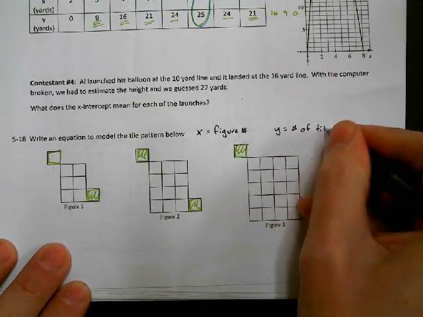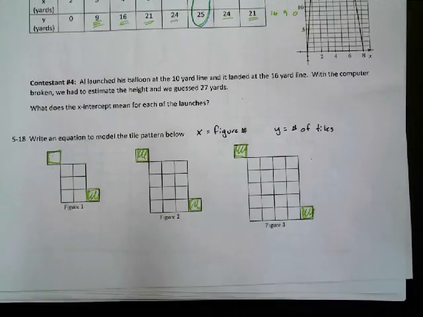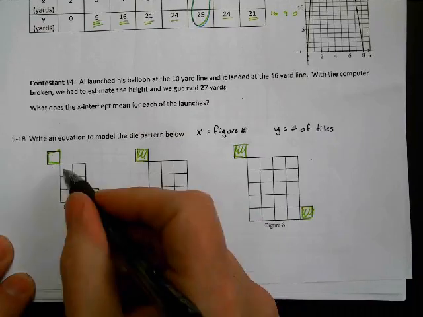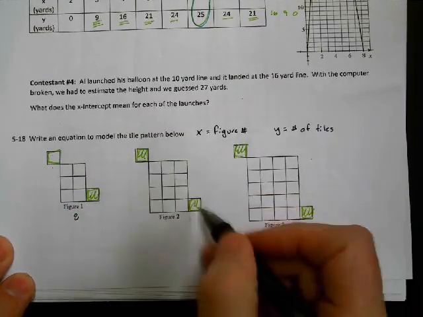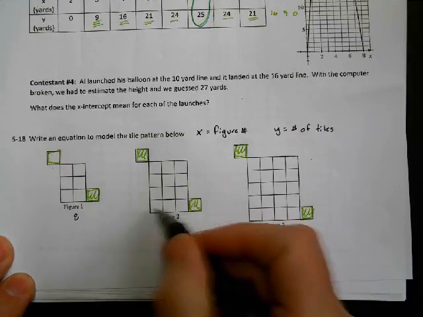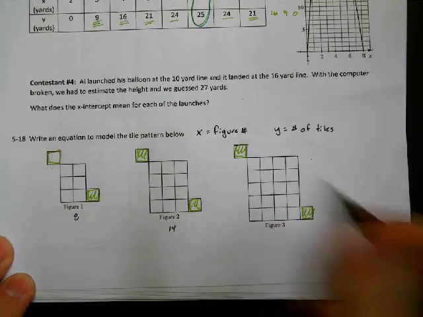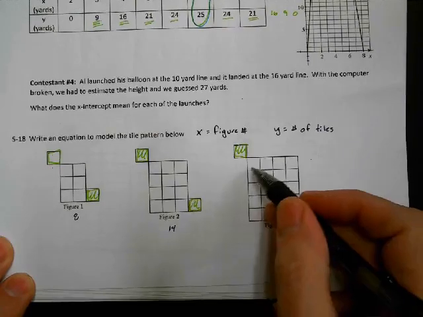Now on this one, we can see here in figure 1, we've got 1, 2, 3, 4, 5, 6, 7, 8. We've got 8 tiles. In the next one, we've got 14. The last one, well, this is 4 by 5, that's 20, so that's 22.